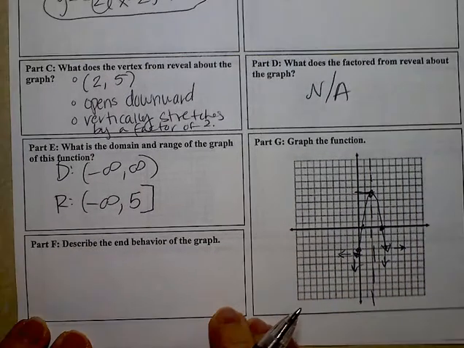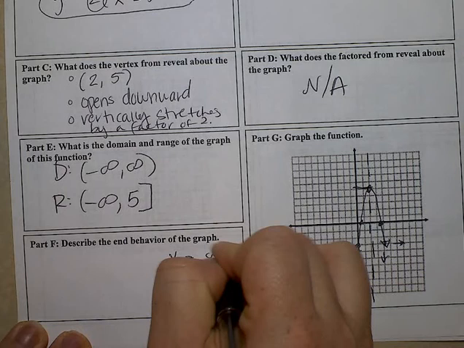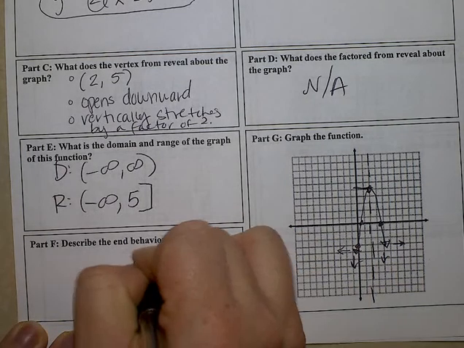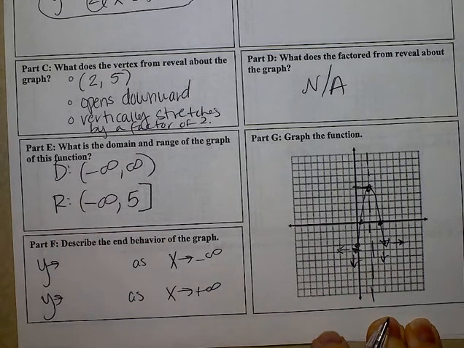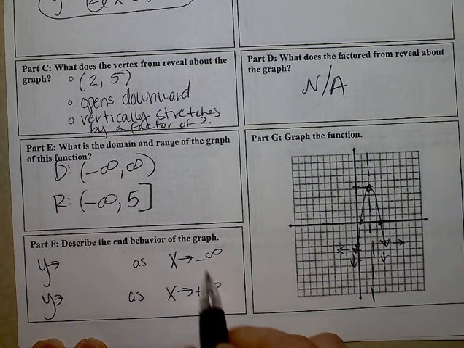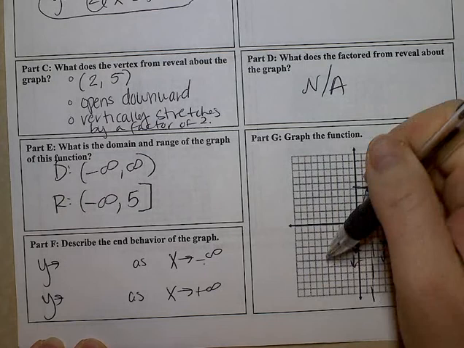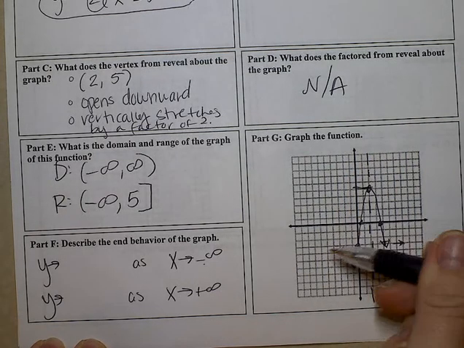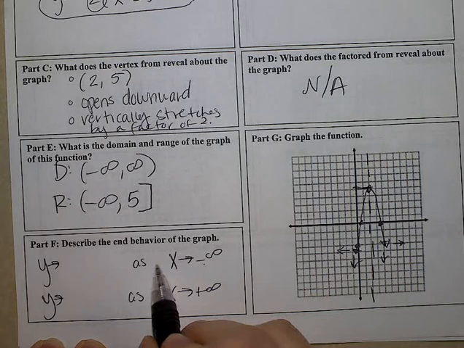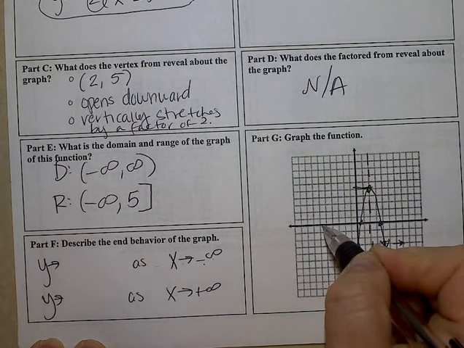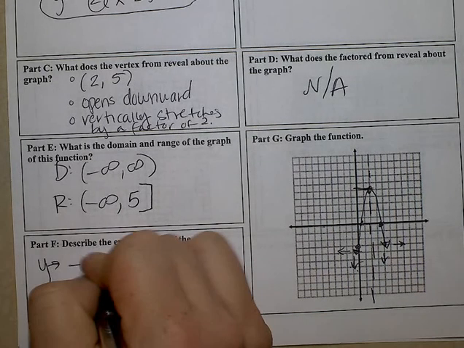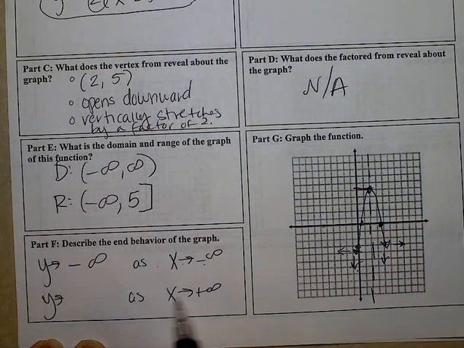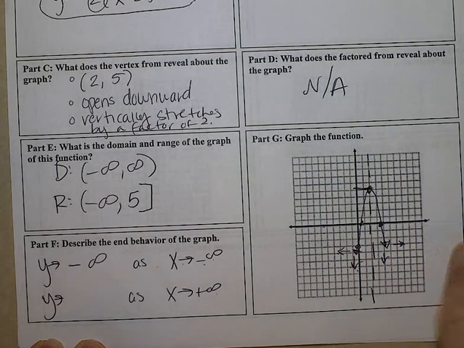End behavior. End behavior says, as you go to the left, one of 3 things is going to happen. It's going to be going down, it's going to be going up, or it's going to be staying constant at some value. So as you go to the left and you evaluate this, which direction is it going? It's headed down, which is negative infinity. And as you evaluate the function going to the right, it is also going down.